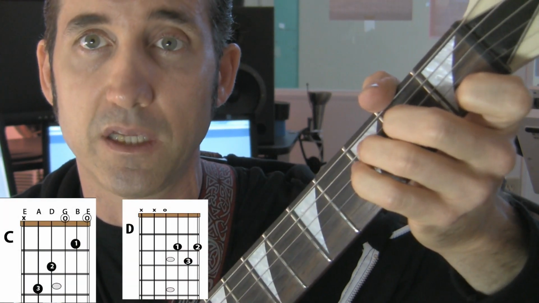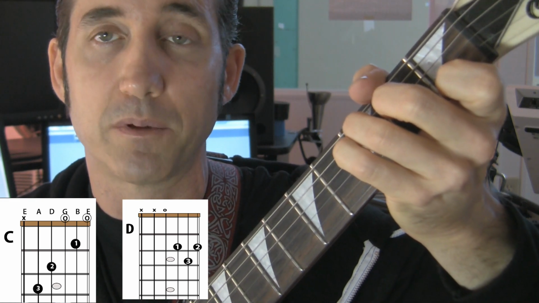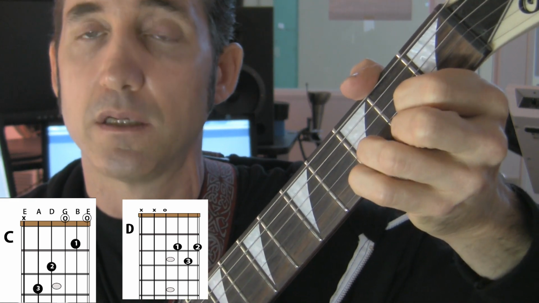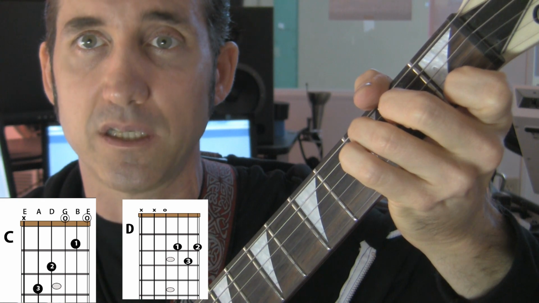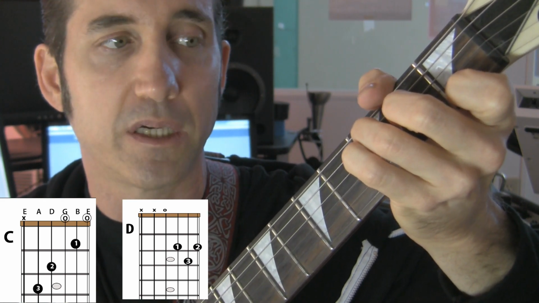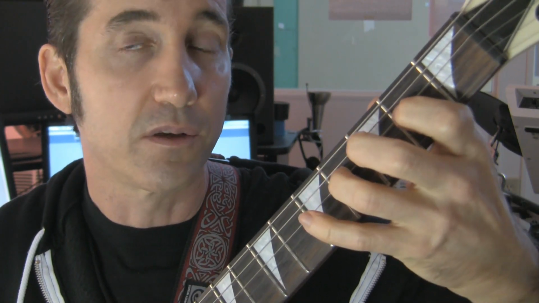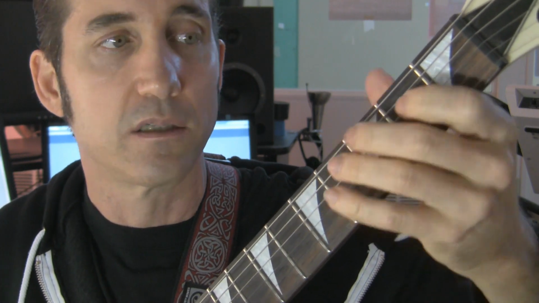Another expression of modal playing can be done with chords. We would play that same C Lydian mode that we played a little bit earlier. We could express that by playing C, D, and then resolving back to C. C dominates the progression. This expresses the Lydian mode because between the two chords you have that sharp fourth note from C. And you can hear this in the chord progression.